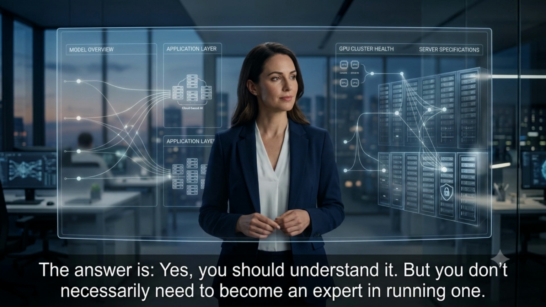Let's imagine you're building an internal AI assistant for an enterprise. You have three possible approaches. 1. Use a commercial cloud AI service. 2. Use a private cloud deployment. 3. Run an open source model within your controlled infrastructure. Which one is best? There is no universal answer.